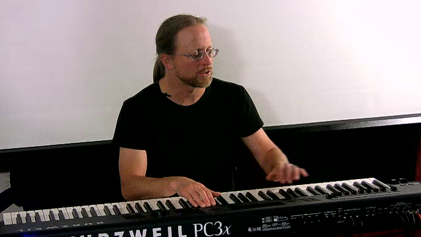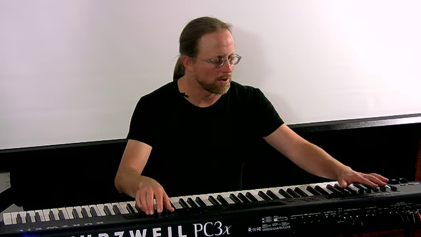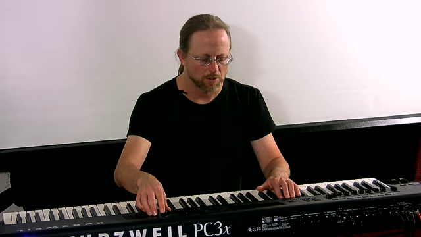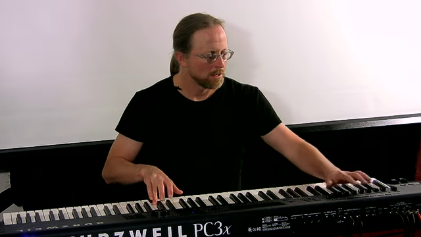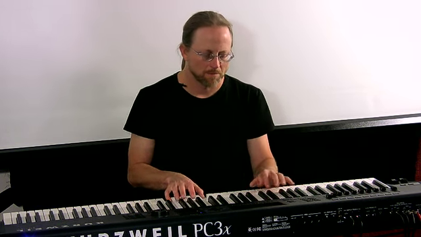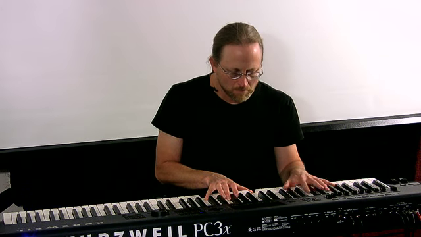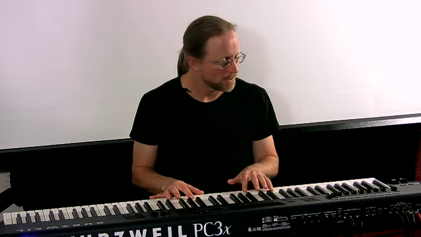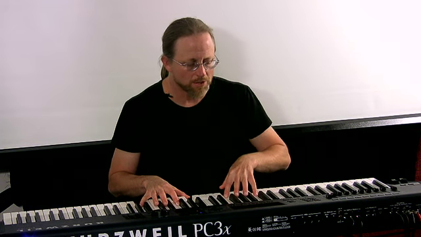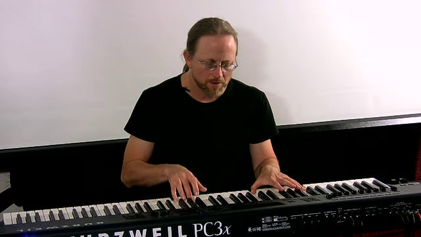So envelope control is at work in many of the sounds to give us articulations, especially with the strings. So here's a nice adagio, but I might want to play a little faster and get more of an attack.